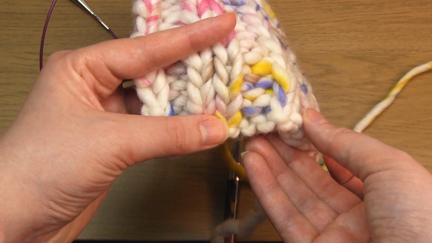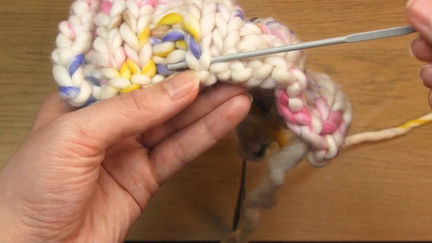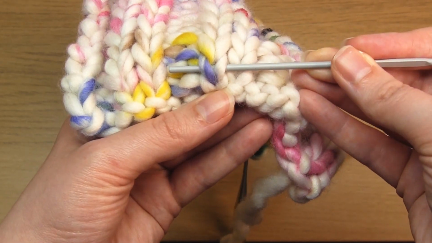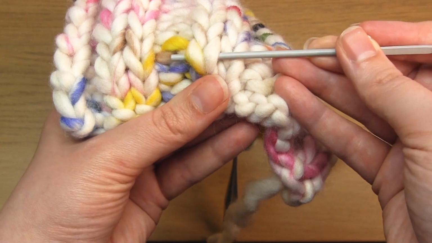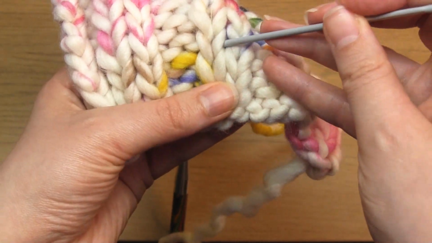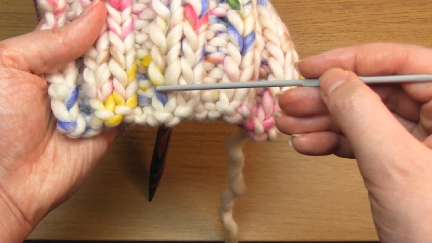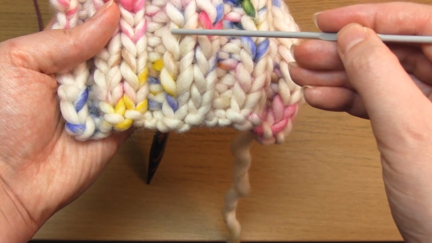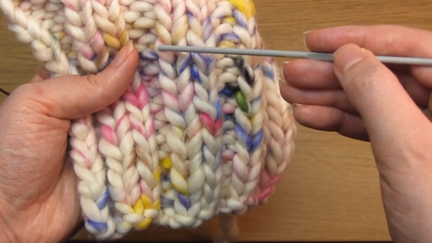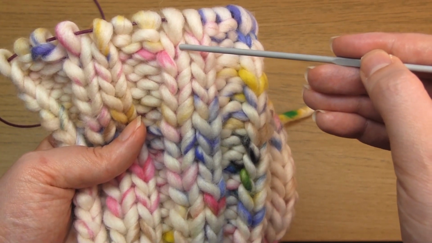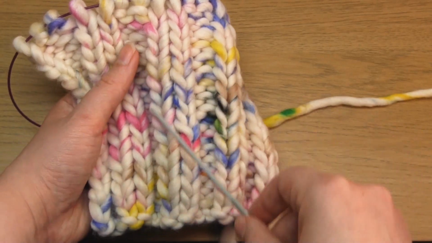So to count the rows in Stockinette Stitch, you're going to be counting the loops, making sure you first ignore that wavy cast on edge. So here you can see one loop which represents one row, and another loop, and another loop, and so on. So that's 1, 2, 3, 4, 5, 6, 7, 8, 9, 10, 11, 12, 13, 14, 15 and 16. So we have 16 rows of Stockinette Stitch.